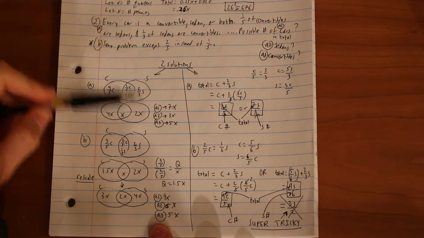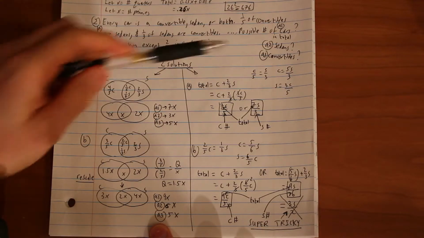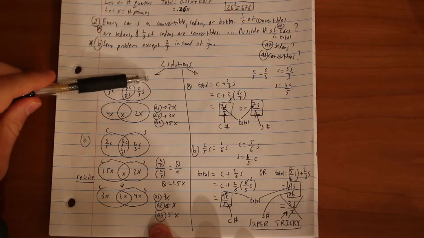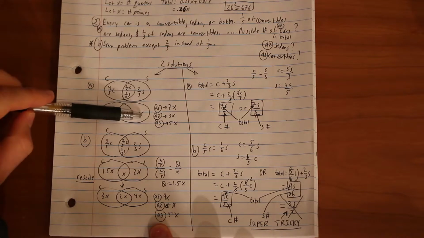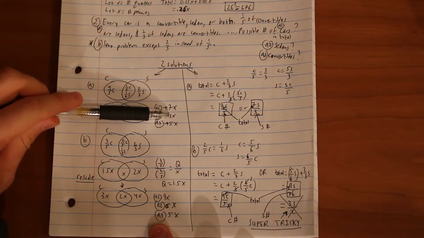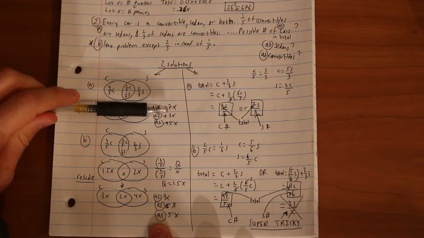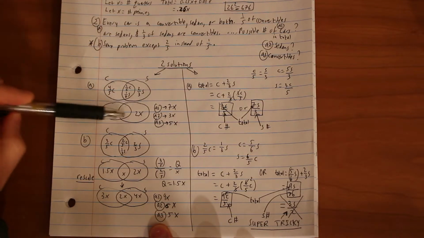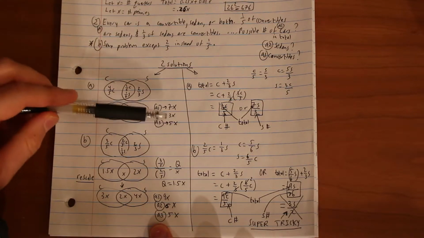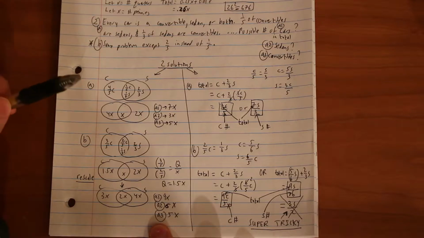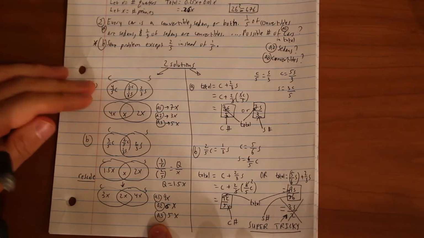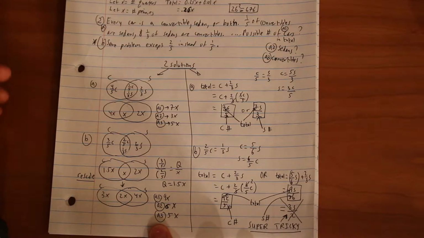Now, you could ask for A2 and A3, what's a possible number for sedans? Since the sedan is this right circle, we just add X and 2X, get 3X, so 3 is the magic number, and any multiple of 3 would be fine. And for the left one, we get 5X, so 5 is your magic number there. So 5, 10, 15, and so forth. All right, that's part A. Now let's see how we would do this using a slightly different method.